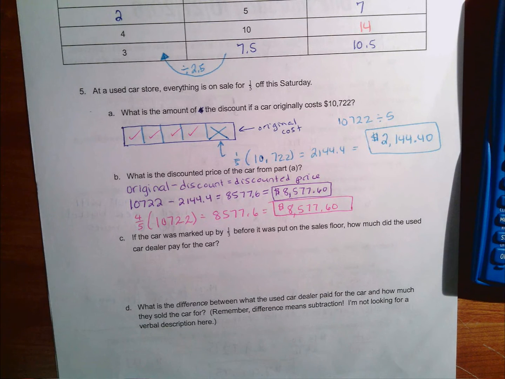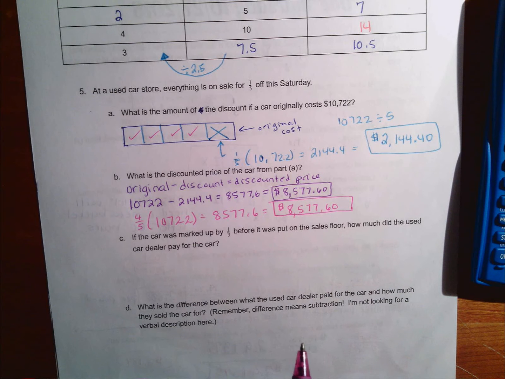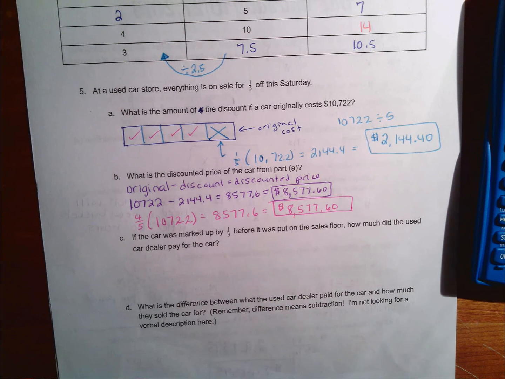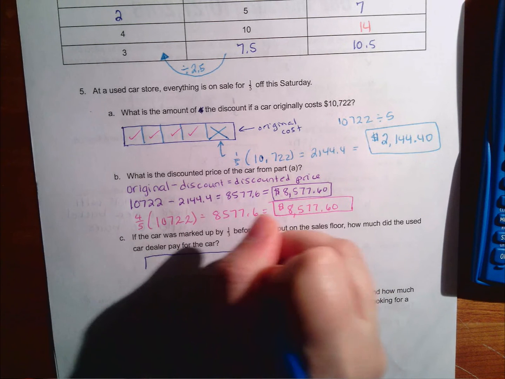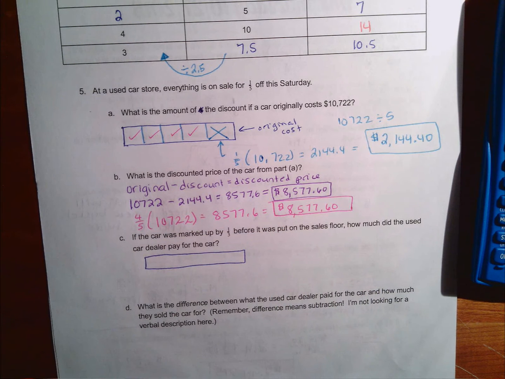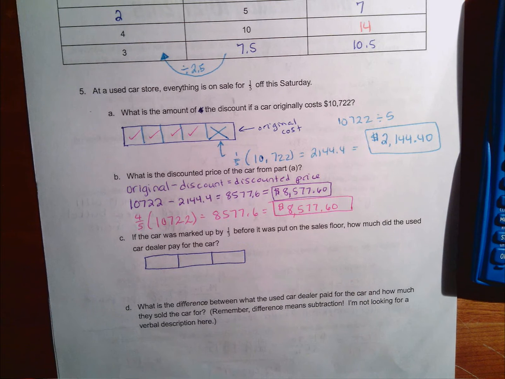Part C. If the car was marked up by 1/3 before it was put on the sales floor, how much did the used car dealer pay for the car? Okay, so now we're ignoring the sale price. We're going back to that 10,722. The car was marked up by 1/3 before it was put on the sales floor. Let's think about what this means. I know I'm thinking about thirds.